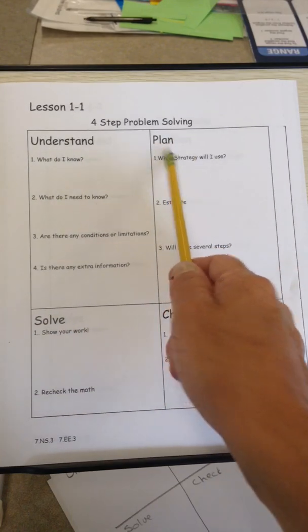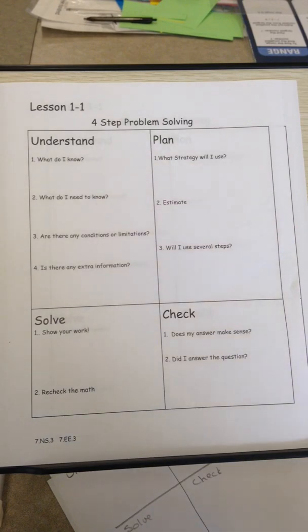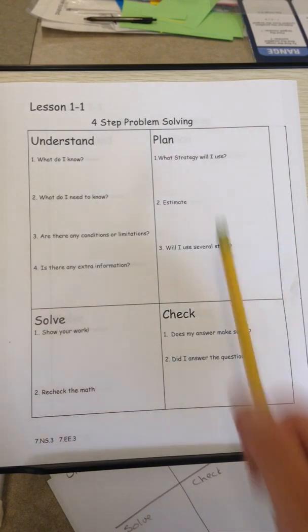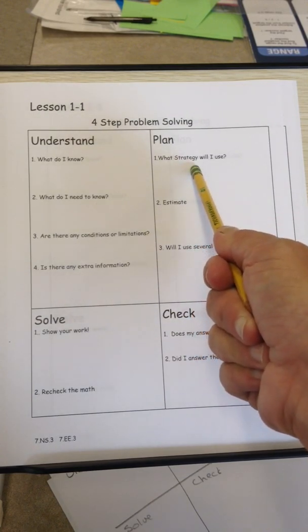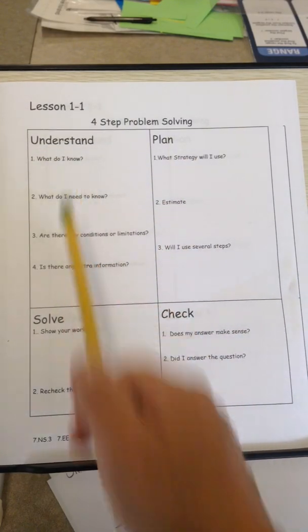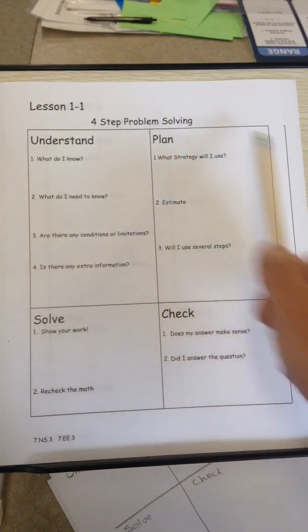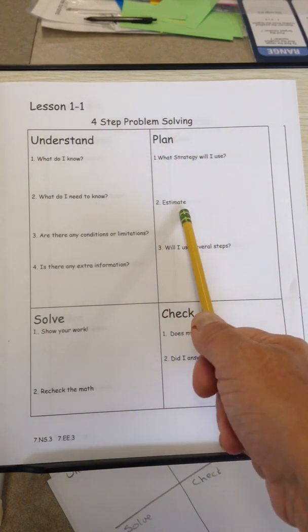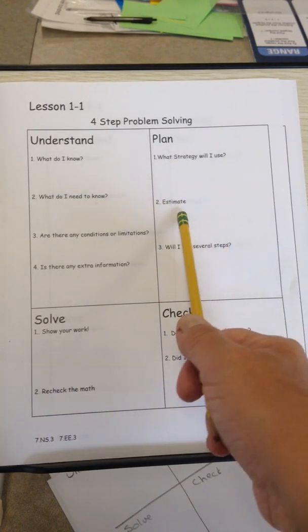The second step is the planning. What strategy will I use? Can I look back in my notes and find a strategy? So it's really important to understand that we're trying to figure out a strategy to use to help us answer that problem. Also, you might want to estimate your answer during this planning phase, because that will help you in the last part. Does your answer make sense?